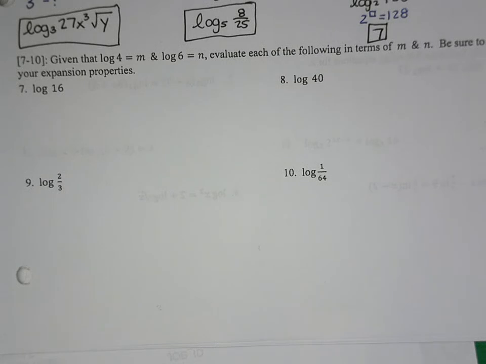Okay, the last thing that we practiced in this lesson was manipulating logarithms using either basic math facts or our logarithmic properties, but manipulating those in order to be able to rewrite our values as either integers or as variables. And so we were given two statements.